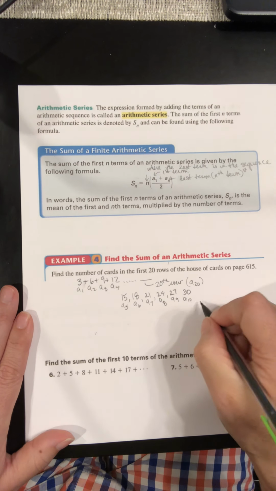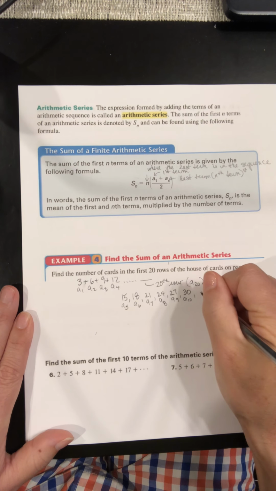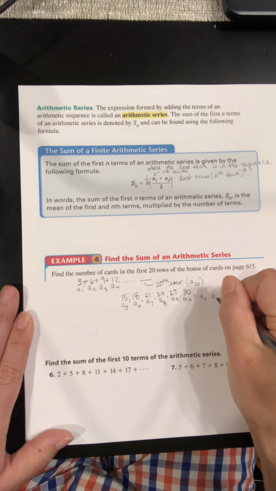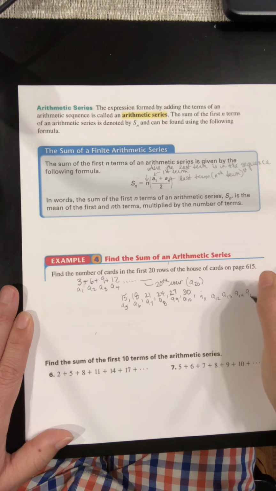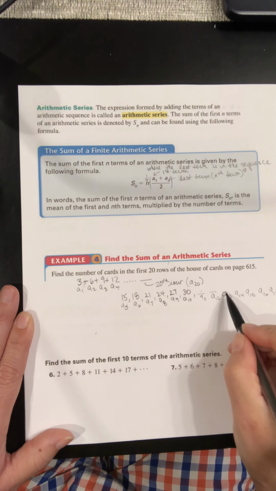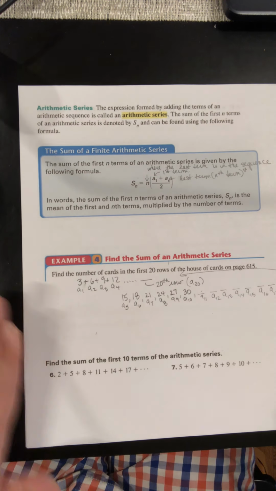Okay. And then you could keep going, and so we have a sub 10, 11, 12, 13, 14, 15, 16, 17, 18, 19. So these are all my terms here. And then a sub 20 will be the 20th.